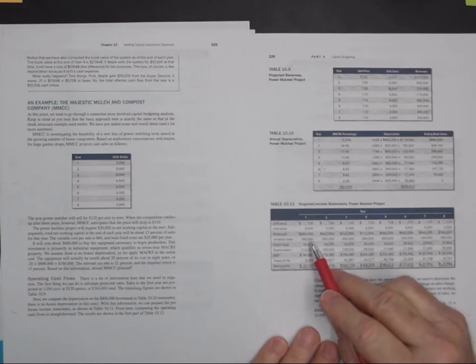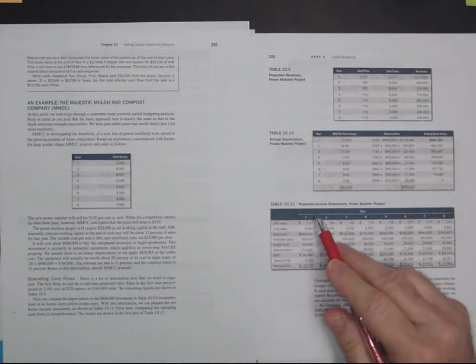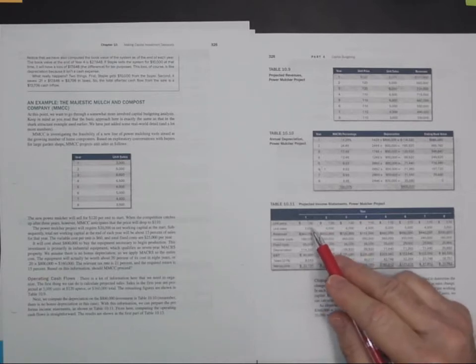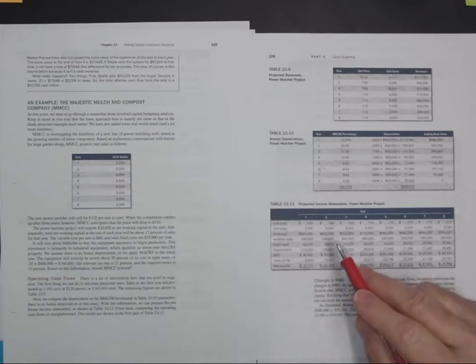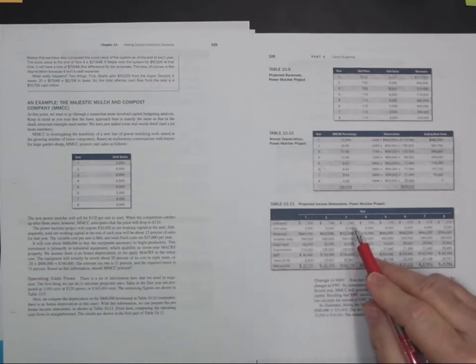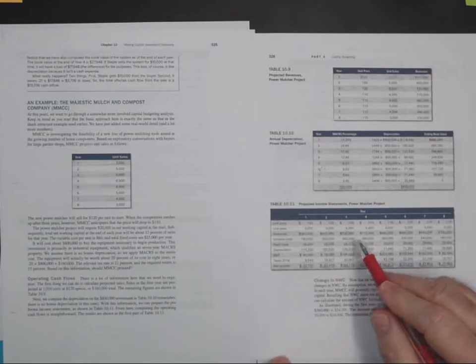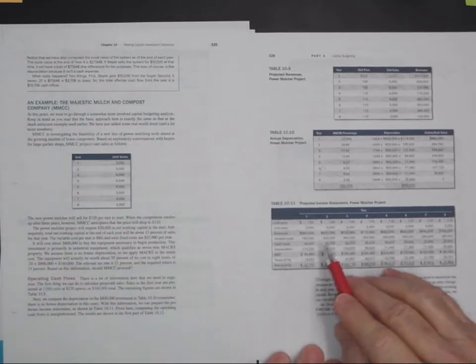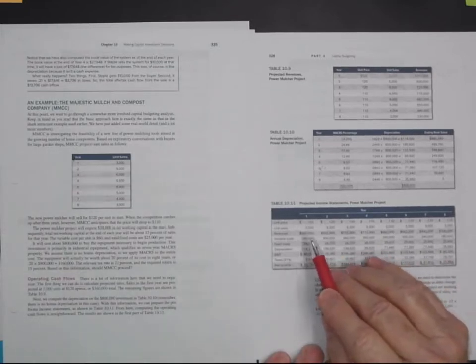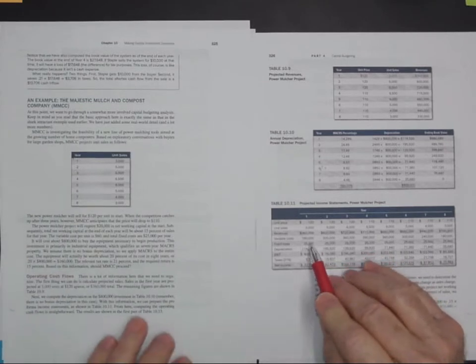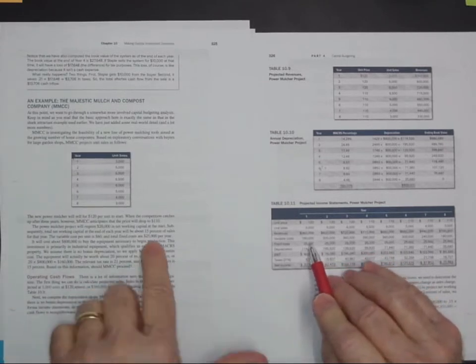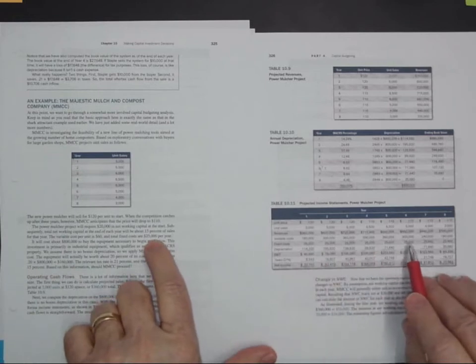The variable costs are $60 per unit times the number of units. Well, if we have 3,000 units in year 1, 3,000 times 60 is 180,000. 5,000 times 60, 300,000. 6,000 times 60, 360,000, and so forth. So that's our variable cost. So we've got revenues, we've got variable cost. Our fixed costs were given to us as 25,000, and so we subtract 25,000 every year.